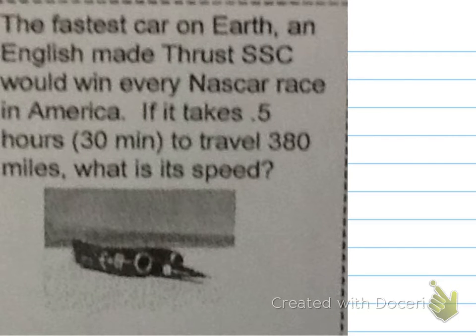The fastest car on Earth, an English-made Thrust SSC, would win every NASCAR race in America. If it takes 0.5 hours, 30 minutes to travel 380 miles, what is its speed? So again, our equation is speed is our change in distance over our change in time.